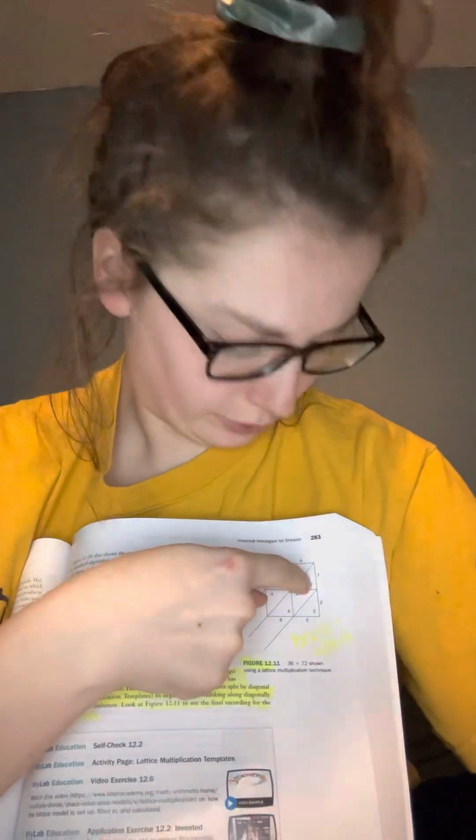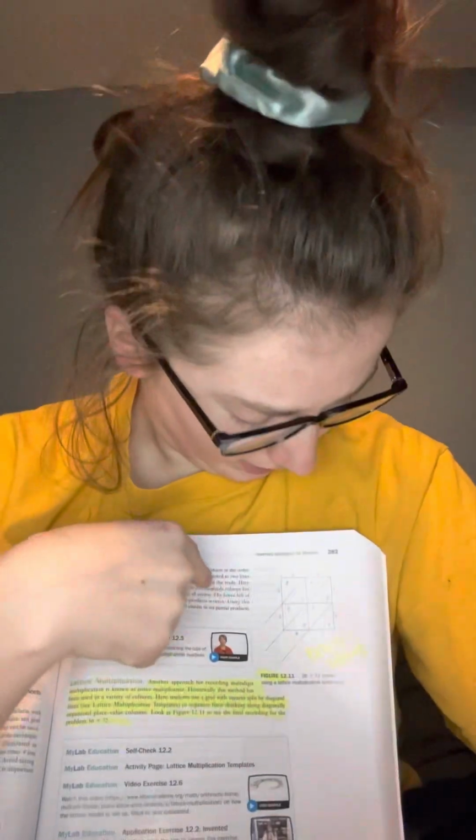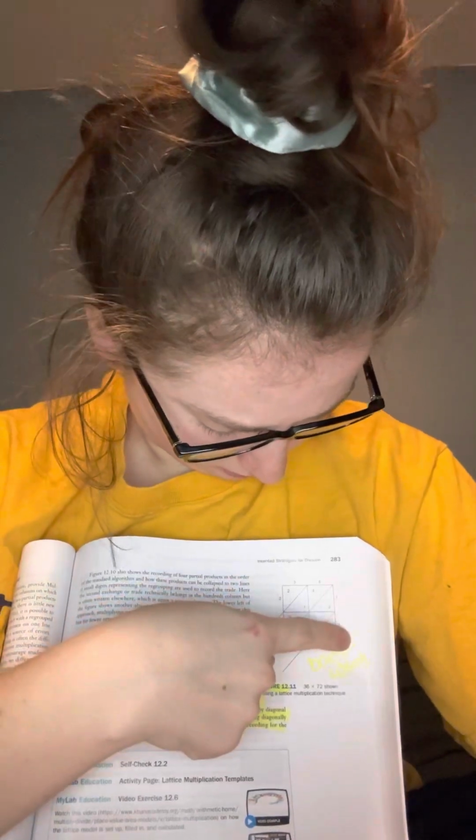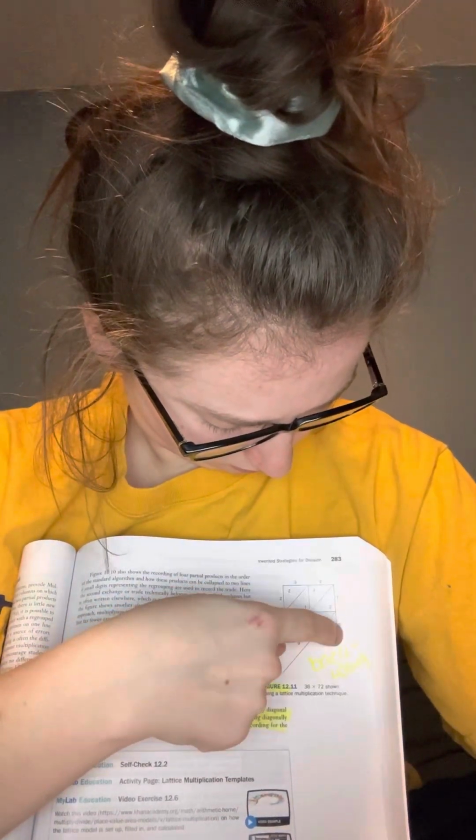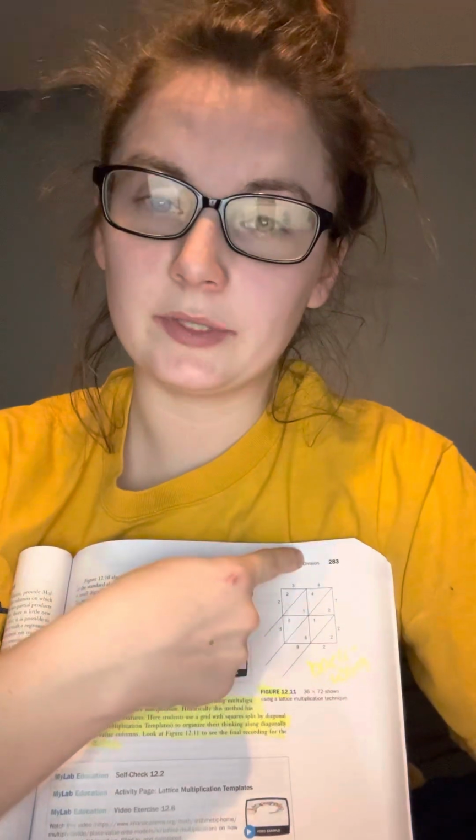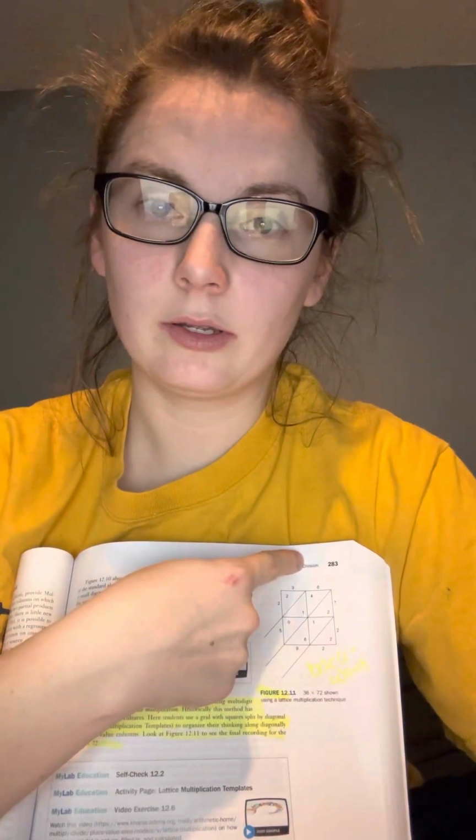So you would write your top number right up here. So 4, the first number, and then you would write your 2 right here. Then, what is 2 times 6? 12. So you do the same thing here.